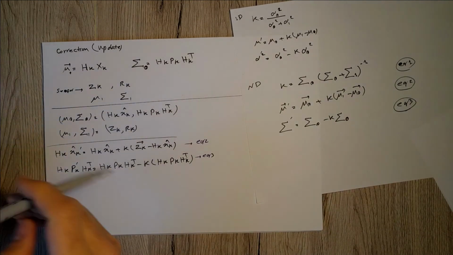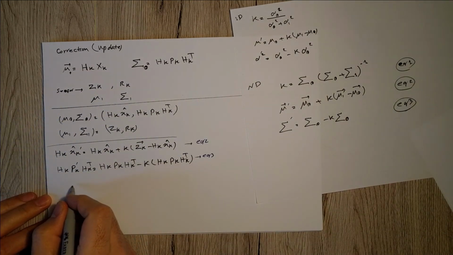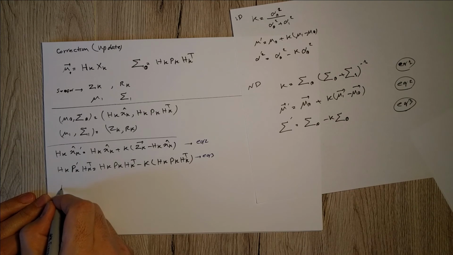And equation number 1, which gives us the K.